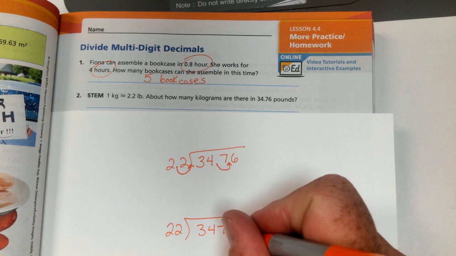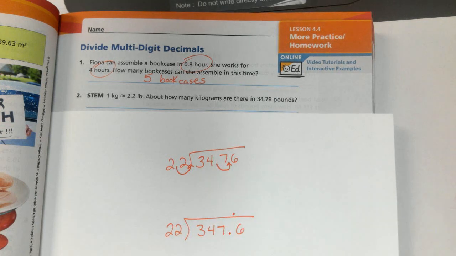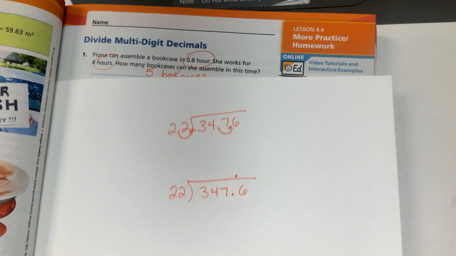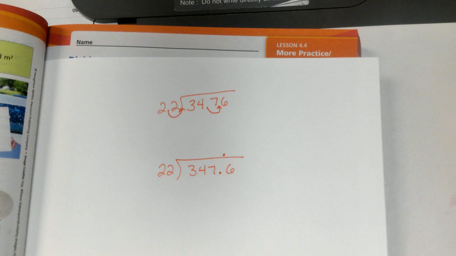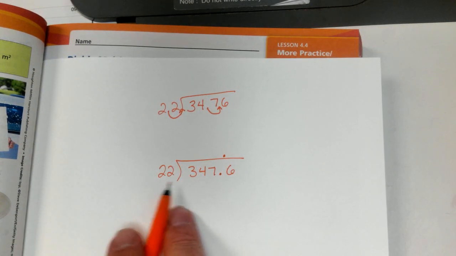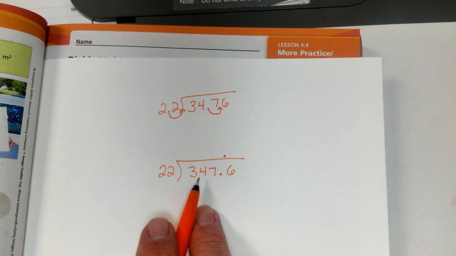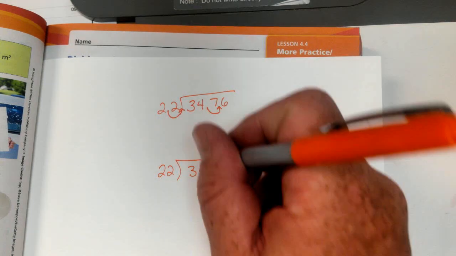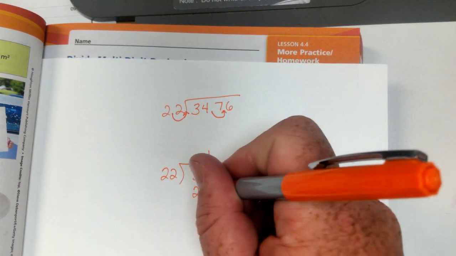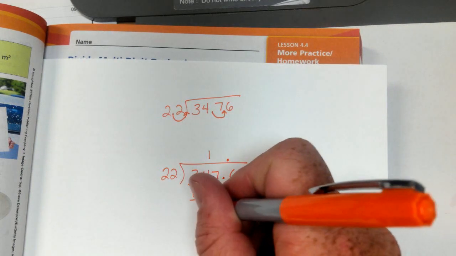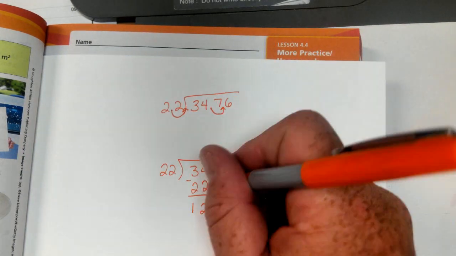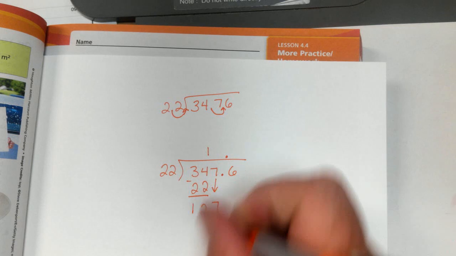And now from this point, I just take this decimal point and I move it straight up, just like that. Now I'm just going to divide as I normally would. I've got 22 here, so 22 can't go into 3, so I have to look at 34. 22 can go into 34 one time, and now I subtract and get 12. I'll bring down this 7 here.